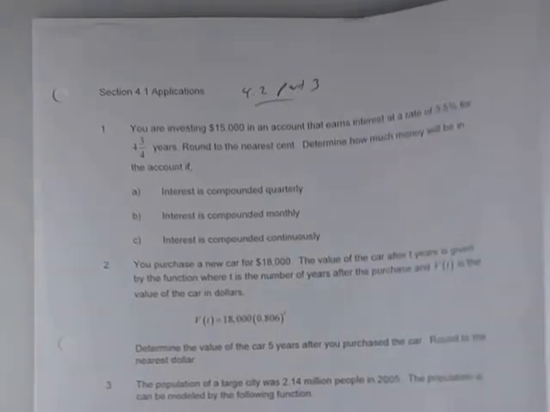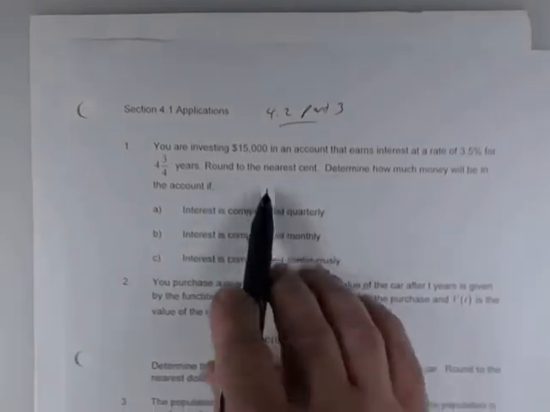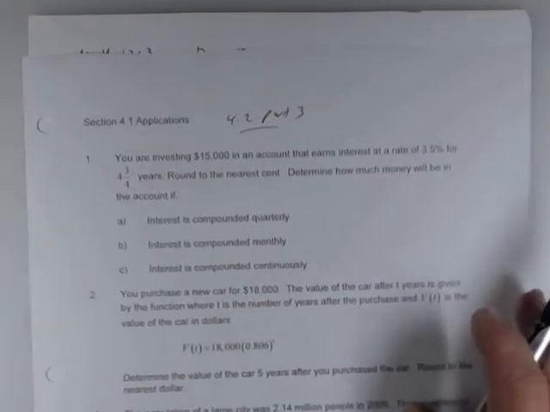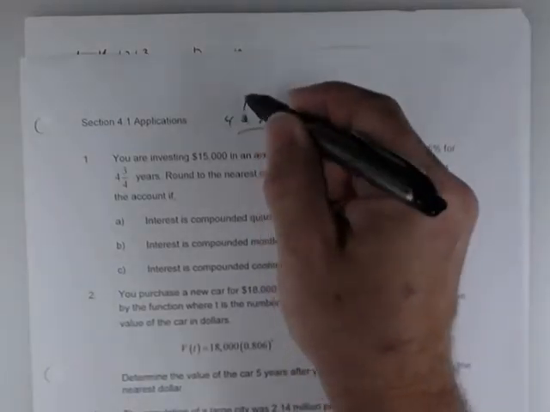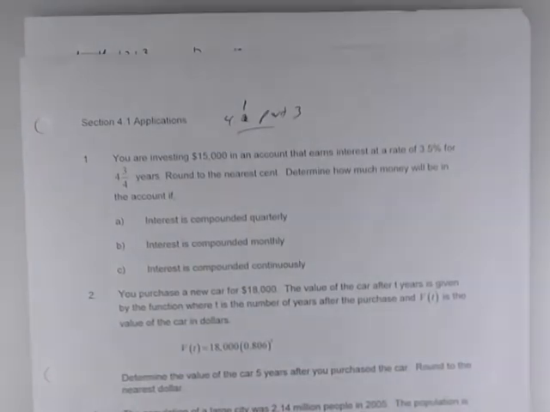So, in number 1, you're told that you're investing $15,000 in an account that earns interest at a rate of 3.5% for 4 3/4 years. Really quick, you said that was 4.2 part 3. Is that really 4.1 part 3? Yeah, 4.1. Thank you. 4.1 part 3. So round to nearest cent.